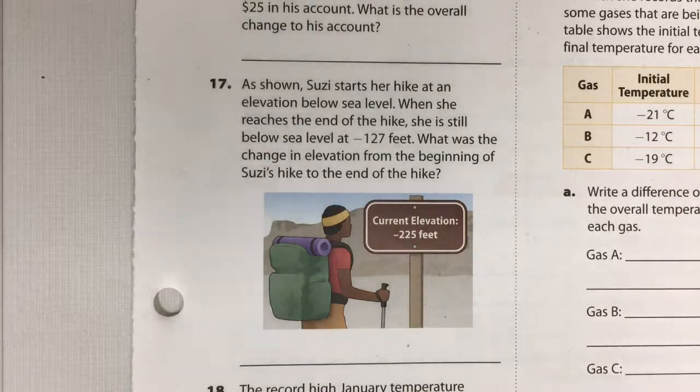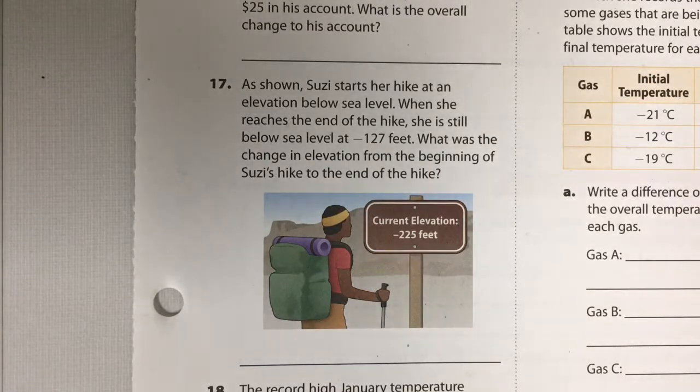All right, number 17. As shown, Susie starts her hike at an elevation below sea level. When she reaches the end of her hike, she is still below sea level at negative 127 feet. What was the change in elevation from the beginning of Susie's hike to the end of Susie's hike?